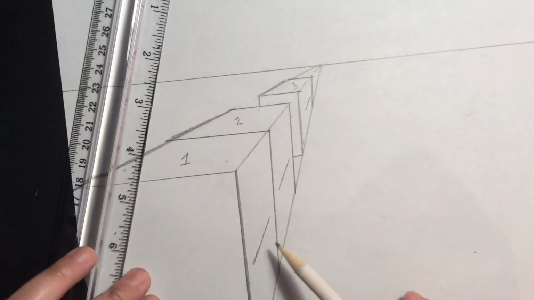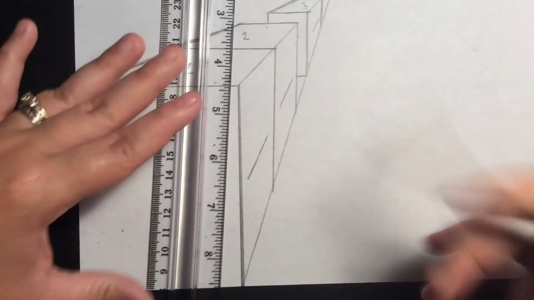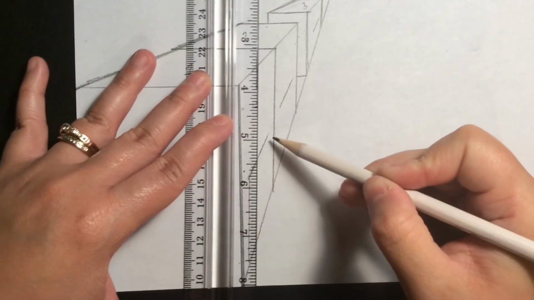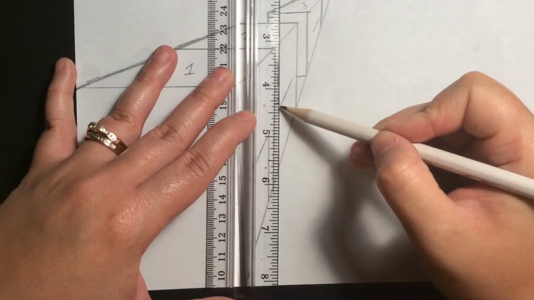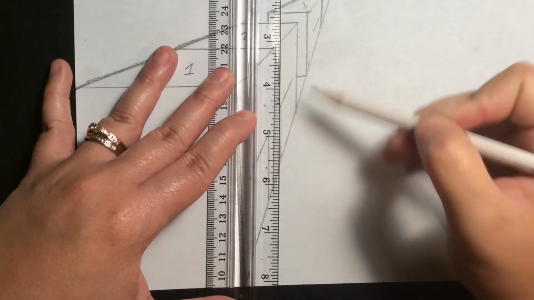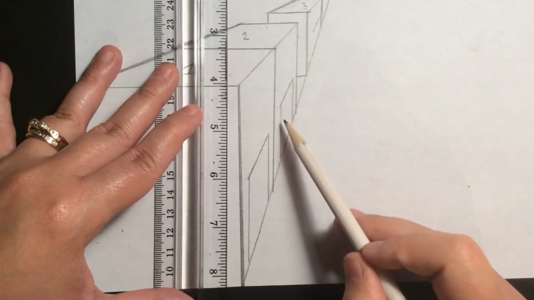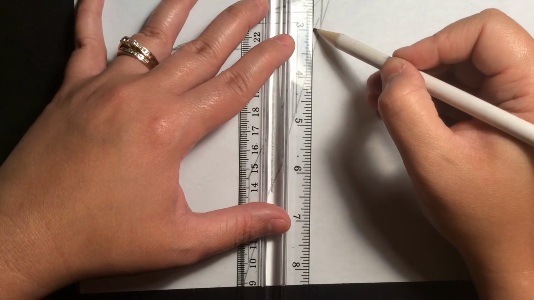So now we have these little lines here. Now all you have to do is just do your vertical line straight down and go all the way to that converging line. Now I'm not going past the converging line. I'm not going in here. I'm staying within this line here. And I'm going to do the same thing.